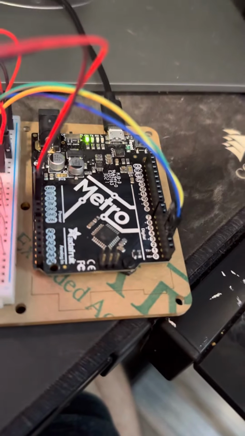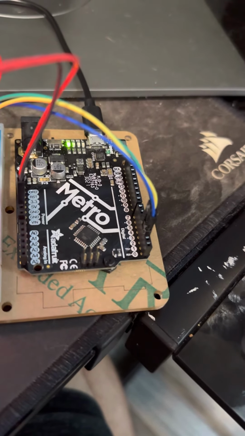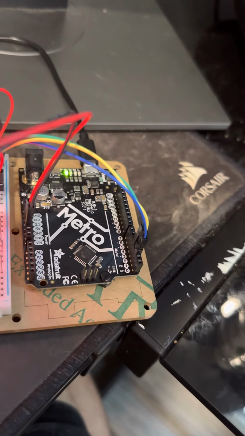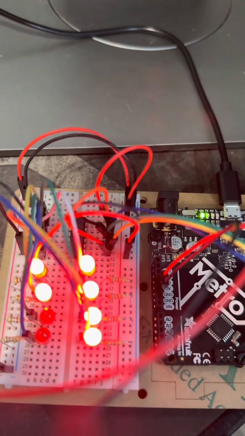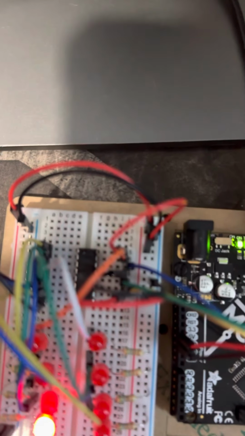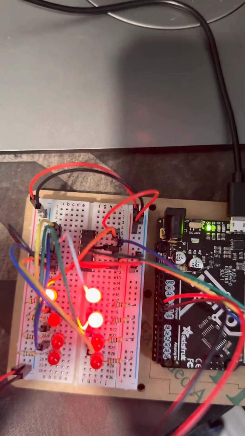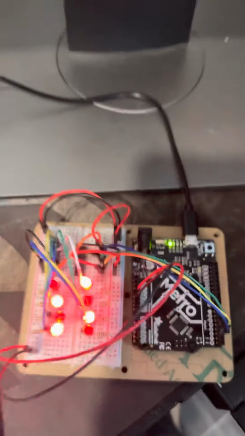So here on our digital output, we have 2, 3, and 4. 2 is the blue, 3 is the yellow, and 4 is the green. And that goes over here to our shift register, and it's going to plug up into, I think, slots J7, J9, and J10. So let's go back to our code.